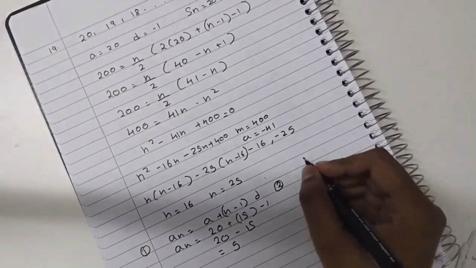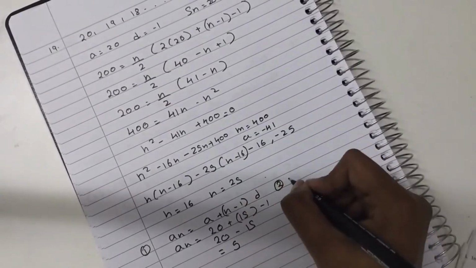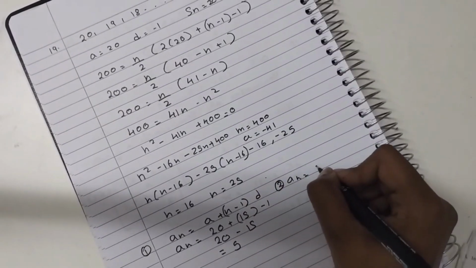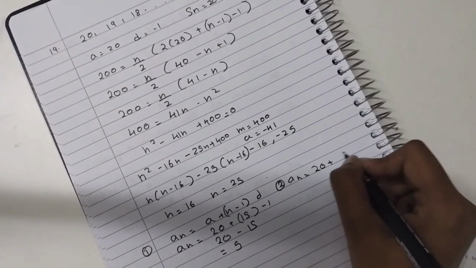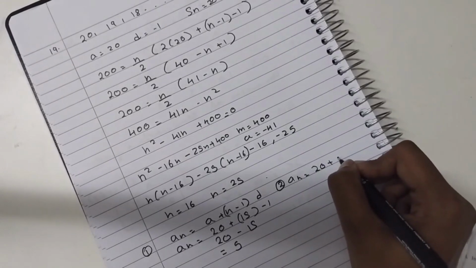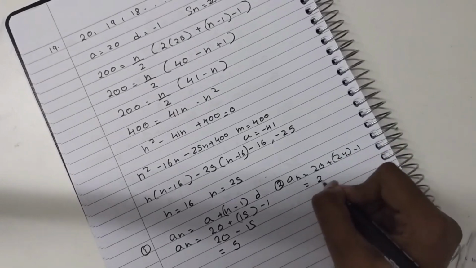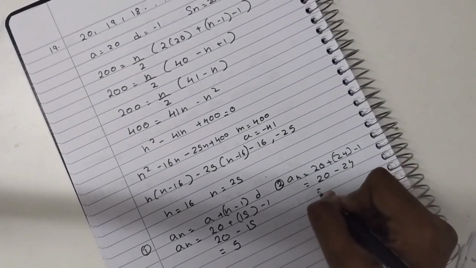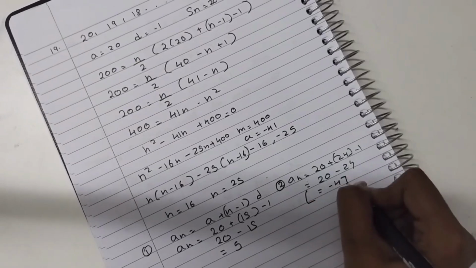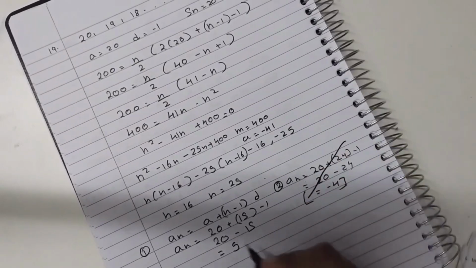However, let us also check for 25. So an is equal to a, which is 20, plus 25 minus 1, which is 24, times negative 1. So 20 minus 24 is equal to negative 4, which will not work. So we take the value of n is equal to 16.